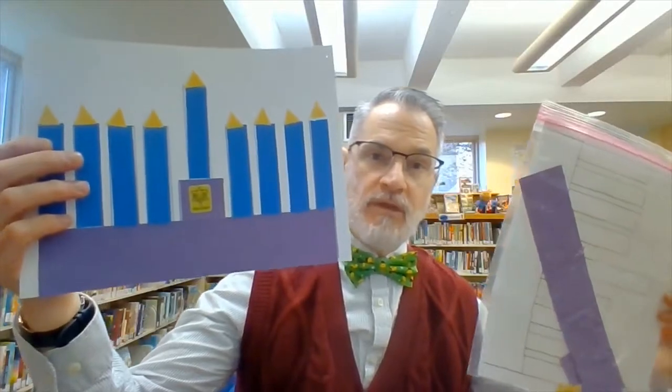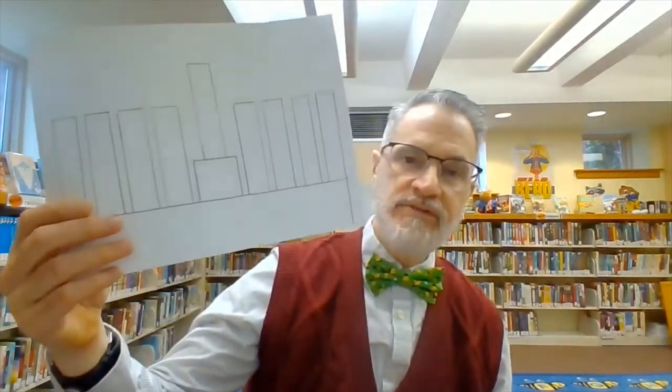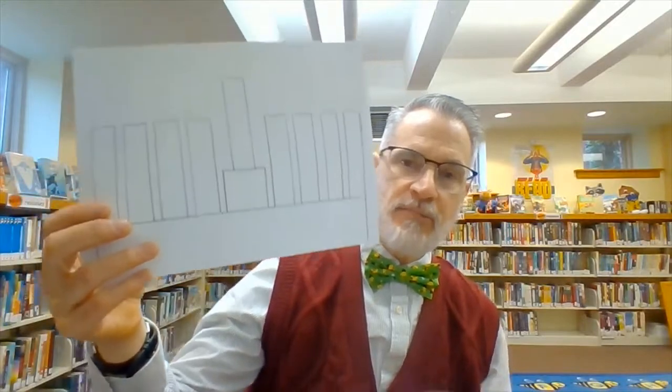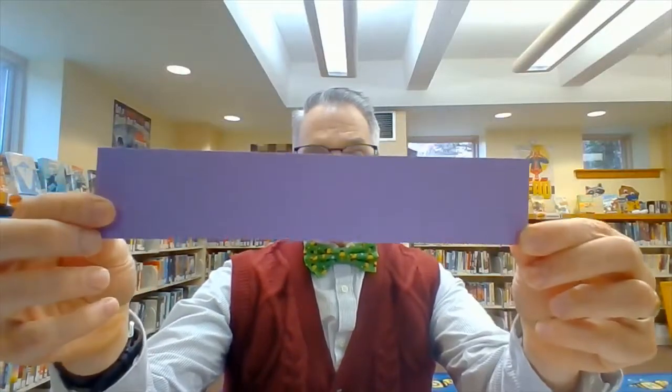Okay, real quick, if you come by the Sherburne Public Library, you can pick up a kit to make your own menorah. It has different pieces that you can put together. First, you put some glue on these different places with your white piece of paper, and it's got different shapes here that you're going to glue your paper to. First, what color do we have? It's purple. And what shape is it? We call this a rectangle. You would glue that right down here in the big rectangle.